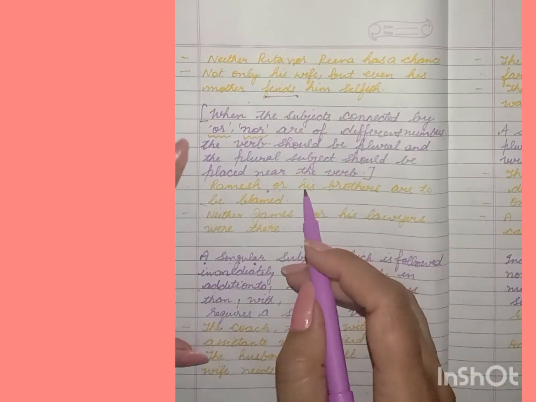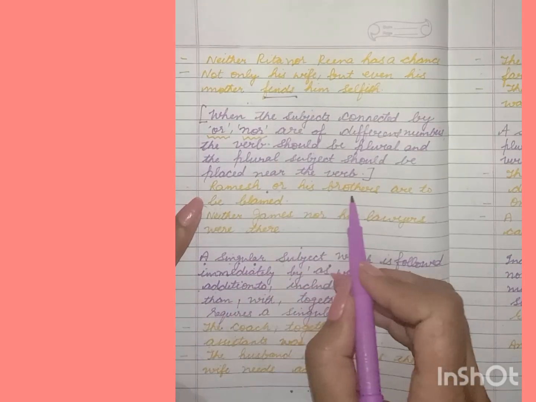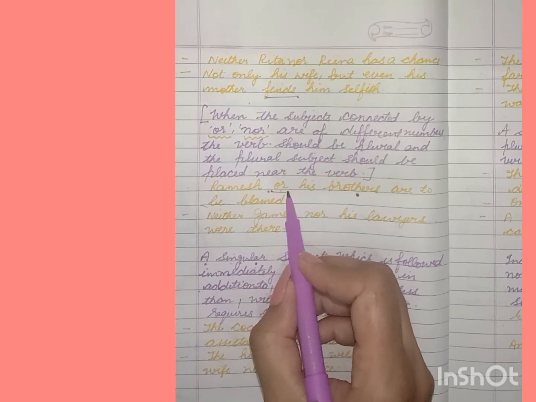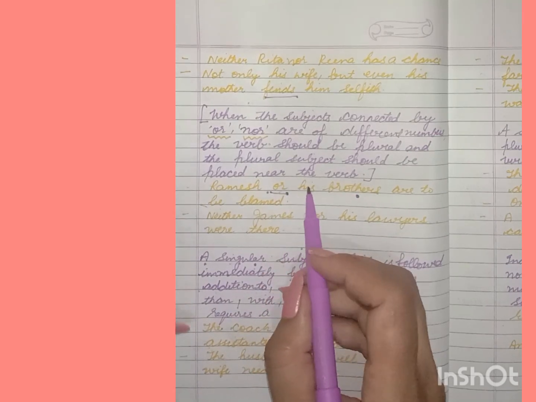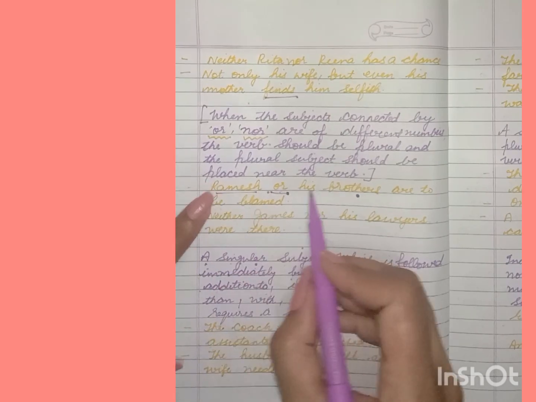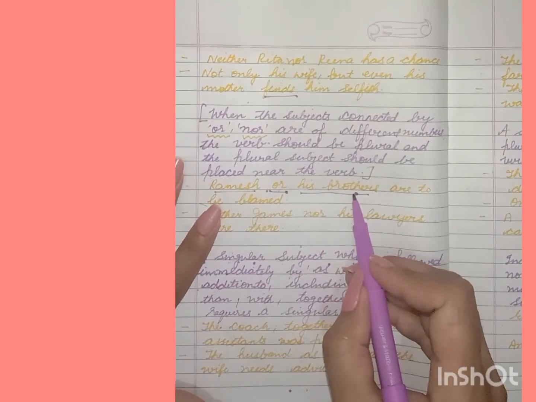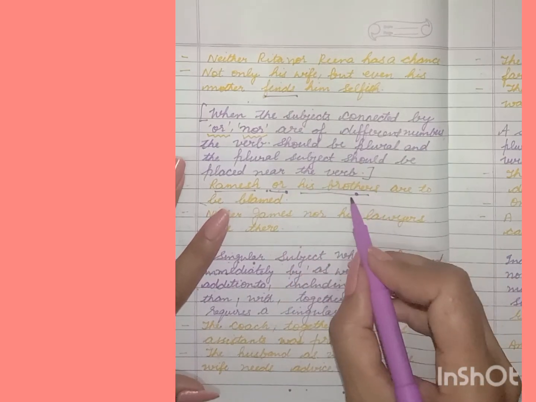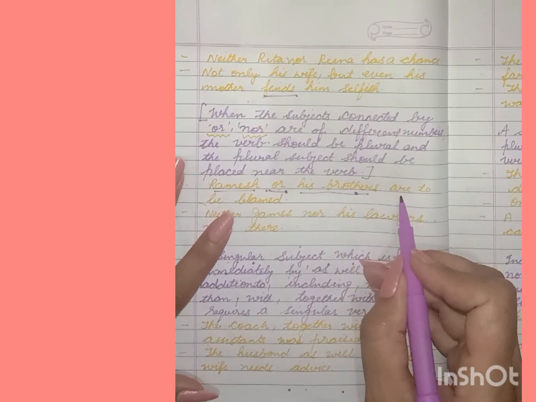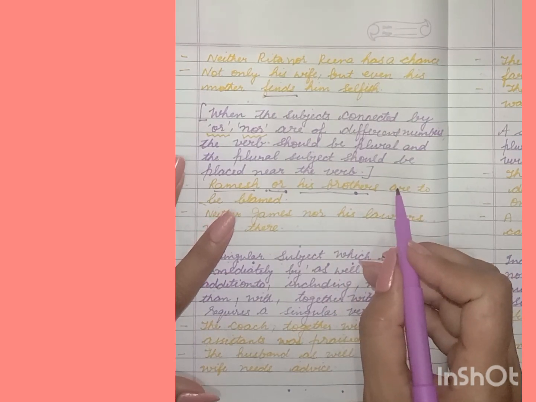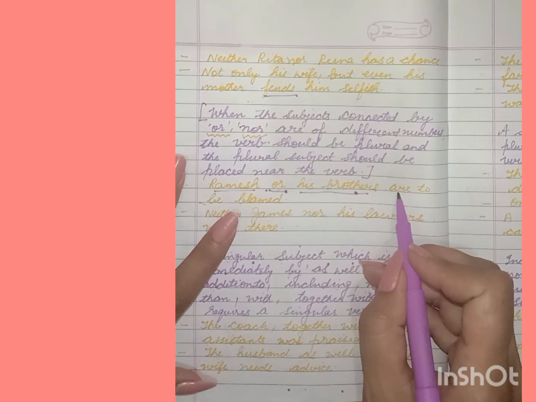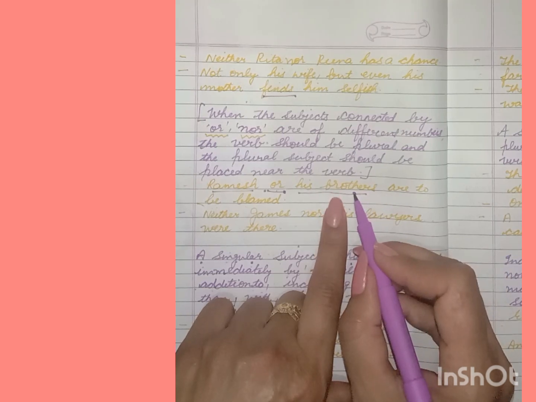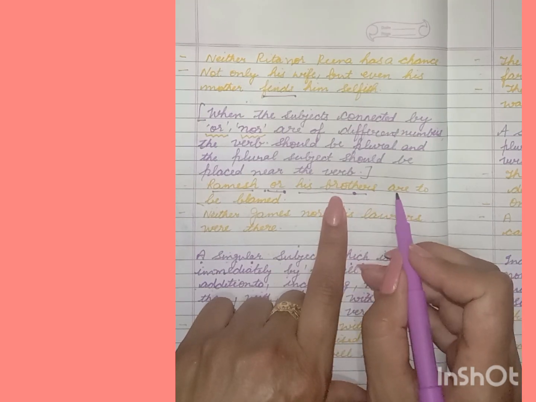What does it say? Ramesh or his brothers. Okay, "or" is used here. This is a conjunction, and these subjects are Ramesh and his brothers. This is singular and this is plural. These two are joined with the help of "or", and what is said is that this plural subject should be near the verb. Or in other words, this verb will be used according to the plural subject, and this plural subject should be placed near the verb.